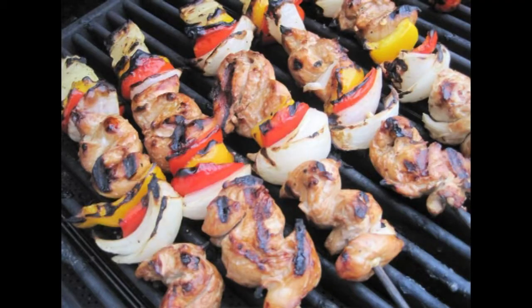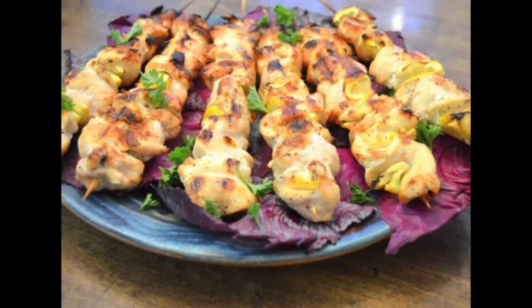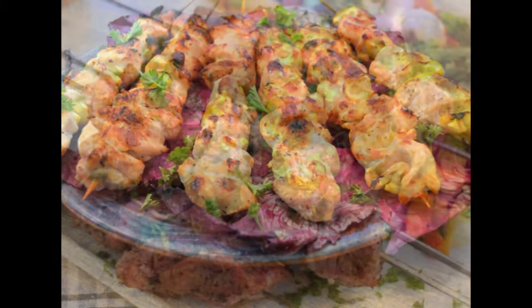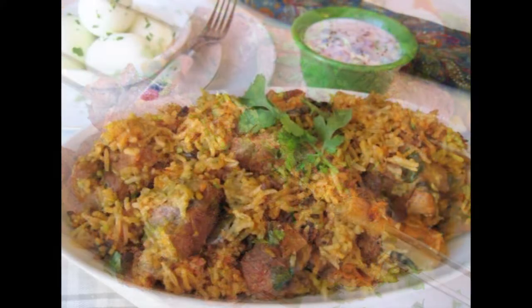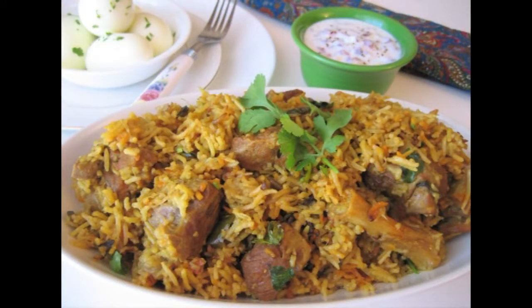Like, how do we use those leftovers? Suppose you have prepared kebabs and kebabs have been left out. The next day, what can be done is, these kebabs can be used to prepare either chicken or mutton biryanis and served to the people.